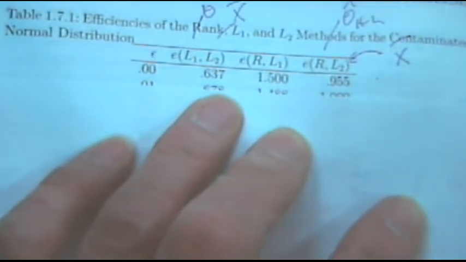So at the standard normal, the efficiency of the median is 0.63, and the efficiency of the Wilcoxon is 0.955. Now we just have 1% contamination. That means 1 out of 100 times we get a bad observation on the average.